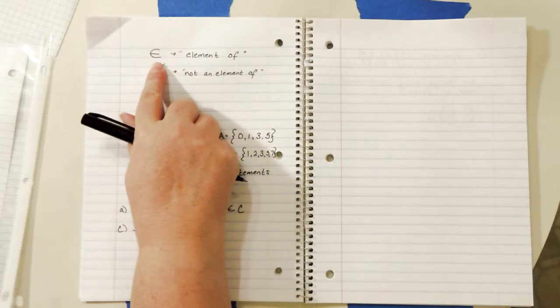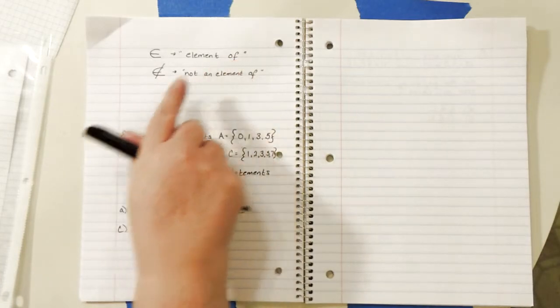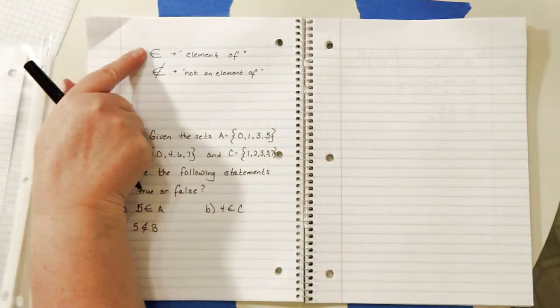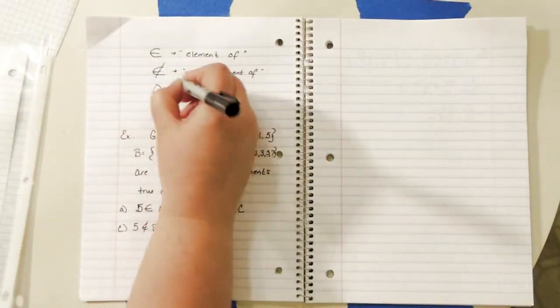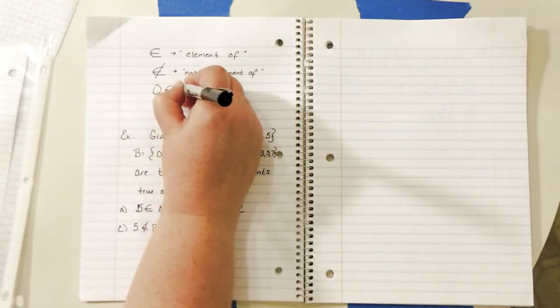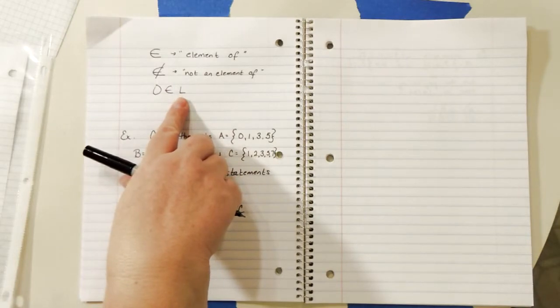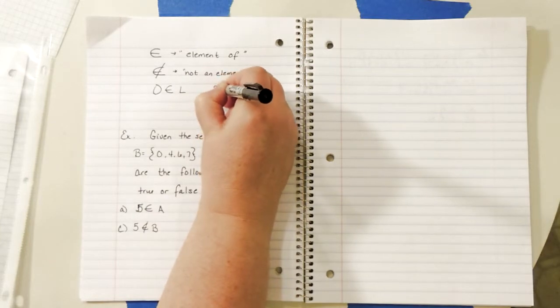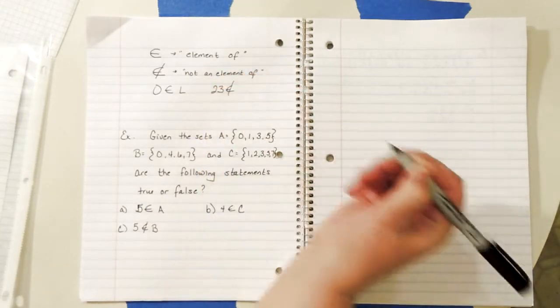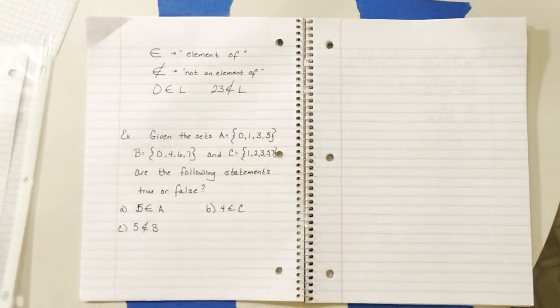We use this symbol, which means element of, to designate whether a number is or is not a member of a set. So this is an element of, this is not an element of. If we say 0 is an element of L, we know that in the set L, one of the numbers is 0. Or we can say 23 is not a member of set L. It is not an element of set L.